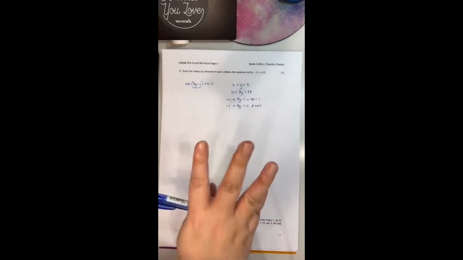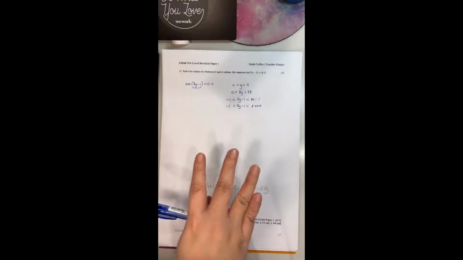No, this one not use sine A minus B. This is applicable for both N-level and O-level. So this one, listen carefully. This is nothing to do with addition formula. This got nothing to do with addition formula.